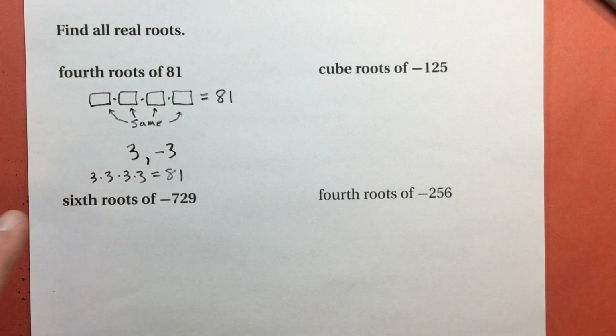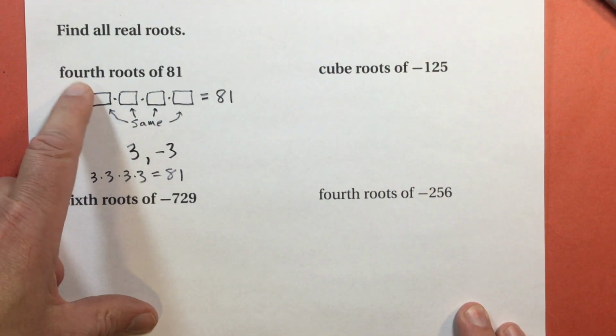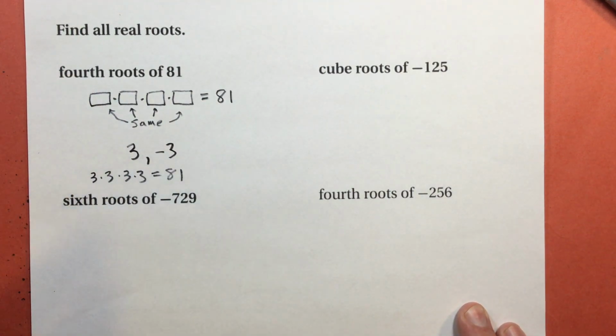So if the root that I'm looking for, the fourth root or the square root or the sixth root, if that is even, 2, 4, 6, 8, 10, then there's going to be 2 of the roots. One's positive, one's negative. And remember that with square roots from chapter 5. We had square roots. So if I said like x to the second power equals 25, then I would take the square root of both sides, I get positive 5 and negative 5.